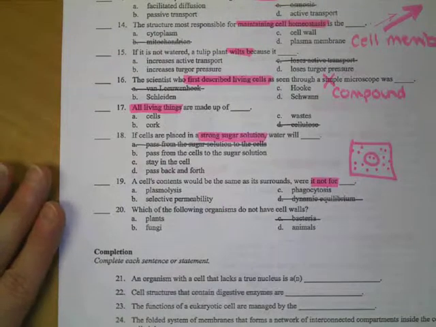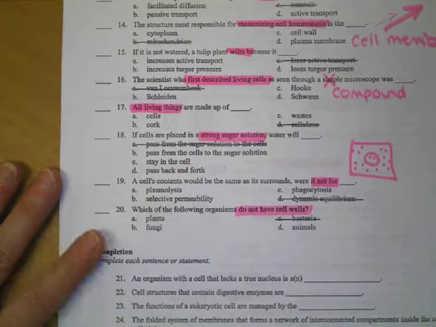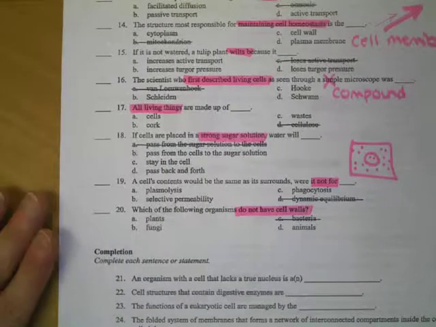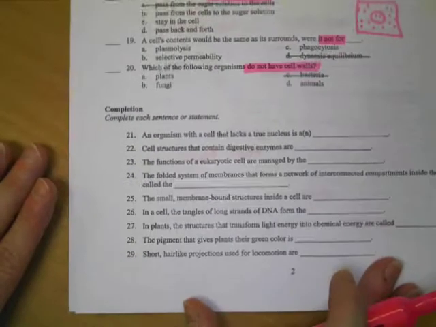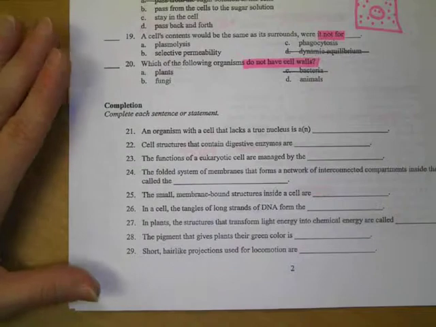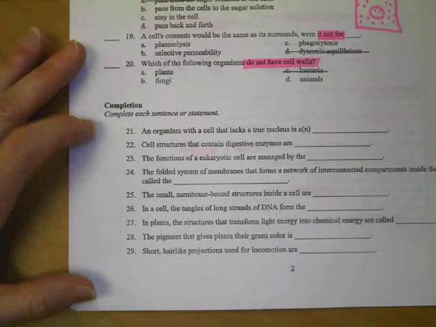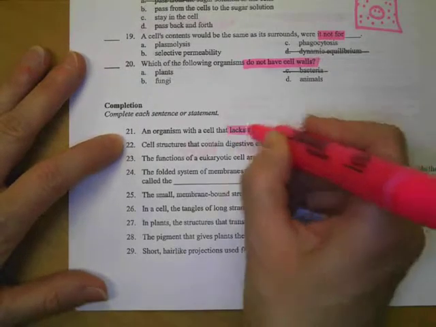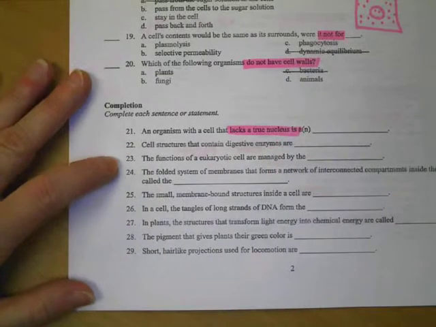Which of the following organisms do not have cell walls? Is that a plant, a fungi, or an animal cell? All right, I'm going to put up on the whiteboard a list of words that you guys can use for this. An organism that lacks a true nucleus. What is that? Does not have a nucleus.